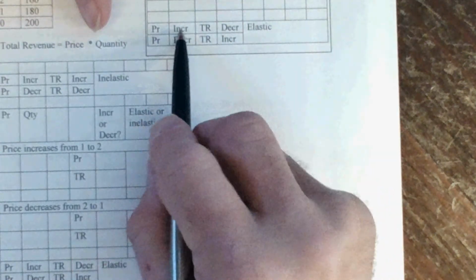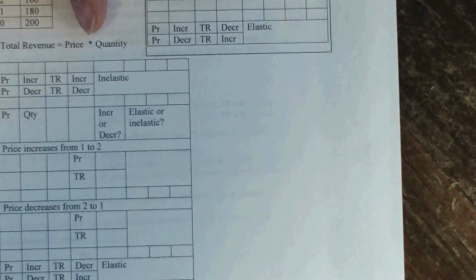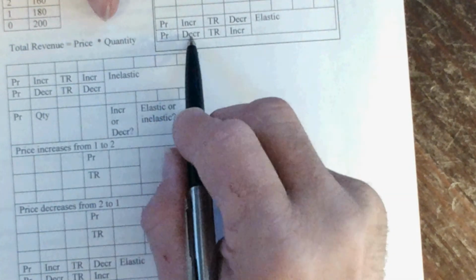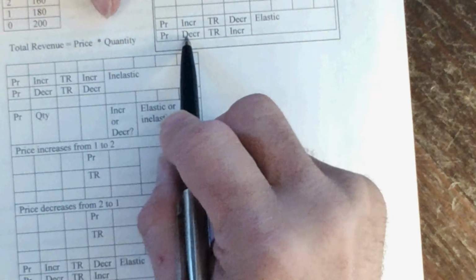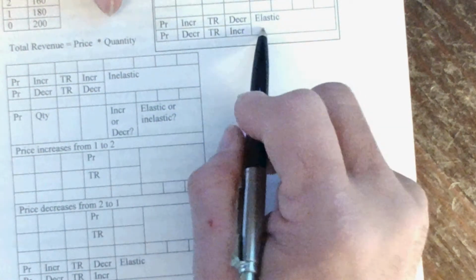An increase in price will cause quantity to fall, and that decrease in quantity will more than offset the additional money you get per unit. So you wouldn't want to increase your price in the elastic range. Instead, if you're in the elastic range of a demand curve, you would want to decrease your price. Although you're making less money per unit, the corresponding increase in quantity will more than offset that, and by decreasing your price, you'll increase your total revenue, the elastic range.